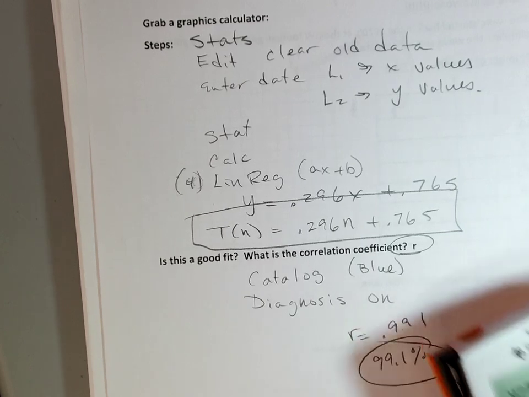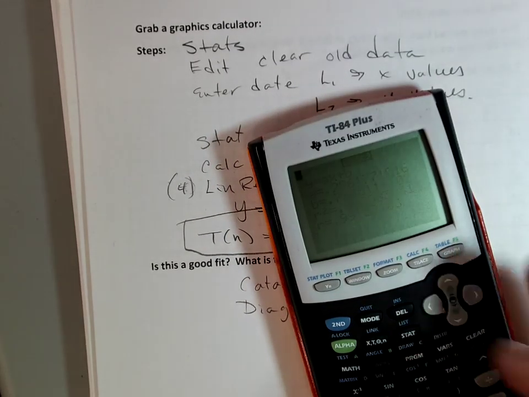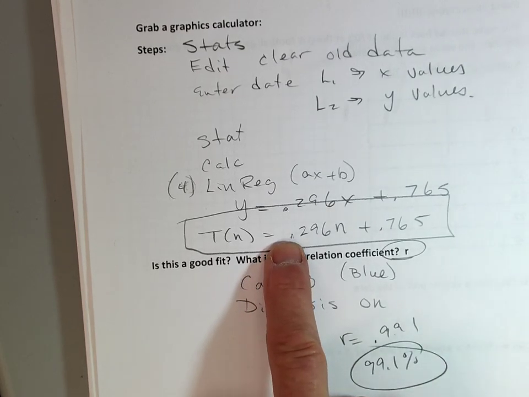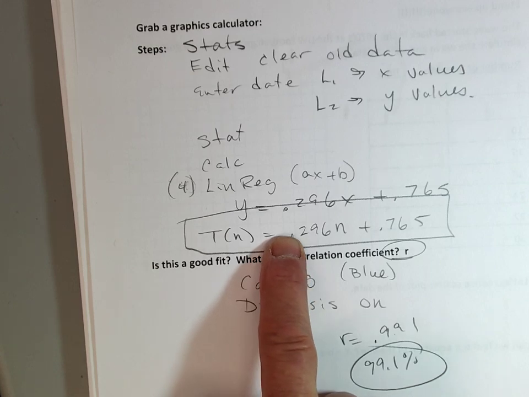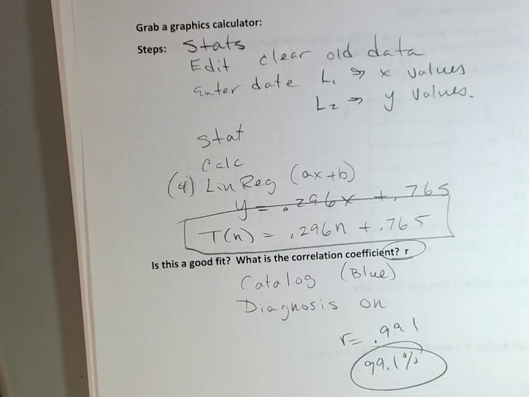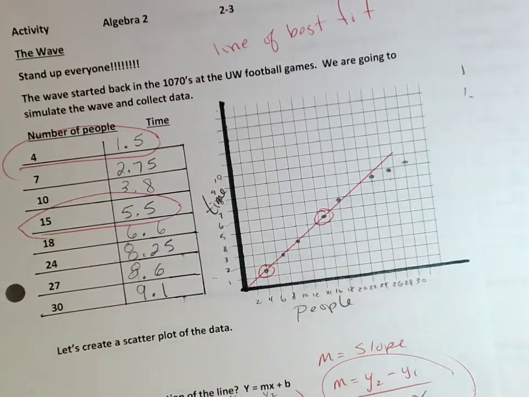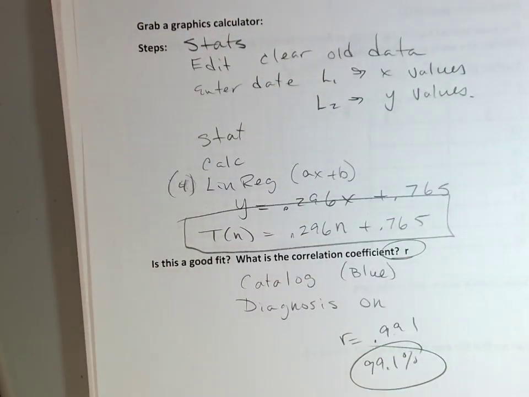Now, real quickly, something that would not. So this tells me how good it is. So if I have a negative R, I'm going to give you 2 more examples, okay? First example, positive correlation. The more people we have do the wave, the more time it goes. It's a positive correlation, right? As we add people, the time increases. Okay? Here's a negative correlation.